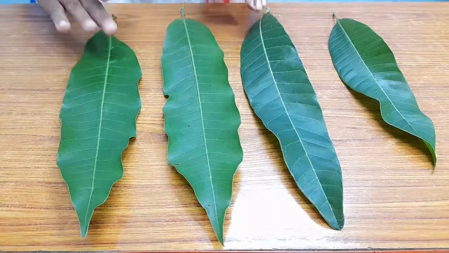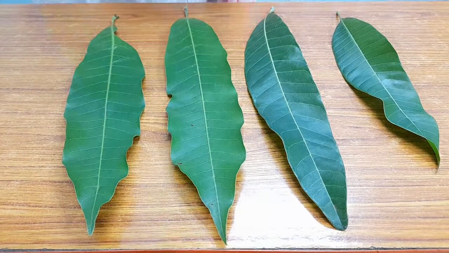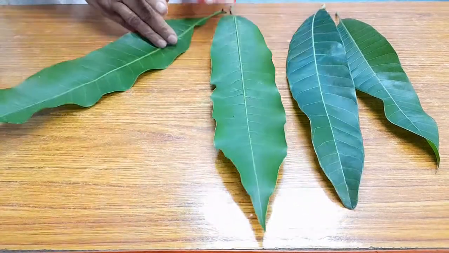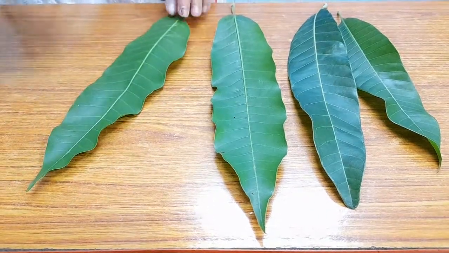So what I am going to do with these 4 leaves, I am going to apply Vaseline to these 4 leaves. Now in what way I am going to apply Vaseline? Let's see. These are the 4 leaves and here is the Vaseline. To this first leaf, I am going to apply Vaseline on both sides of this leaf.